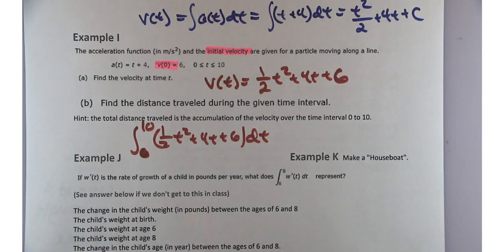Now, sometimes I allow a little economy of movement on exams.